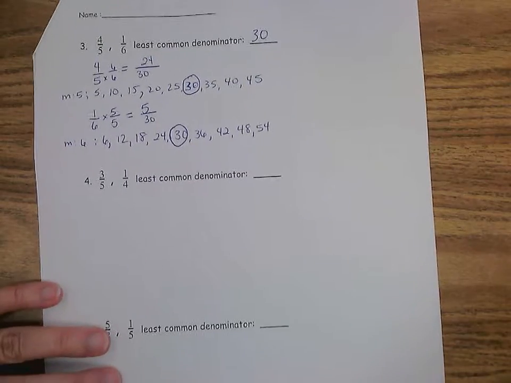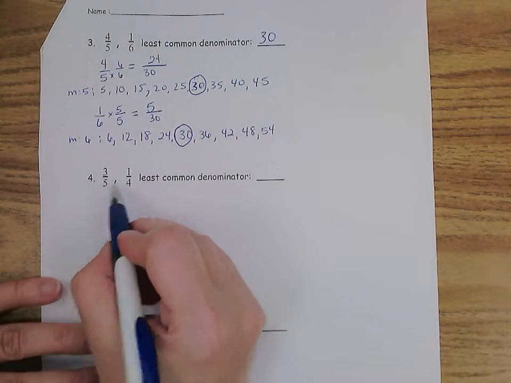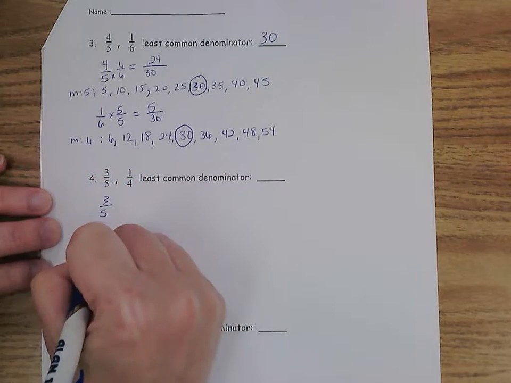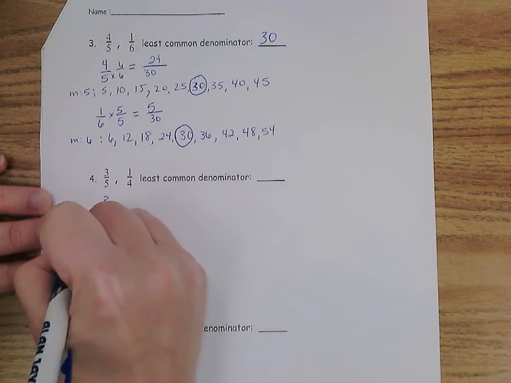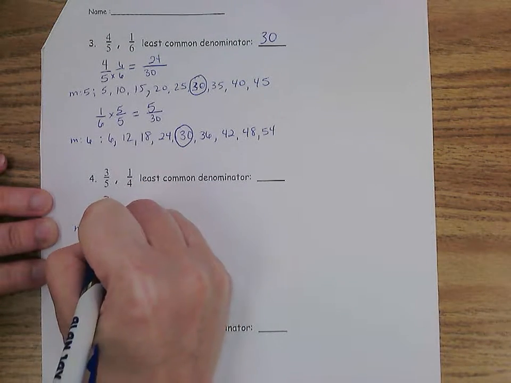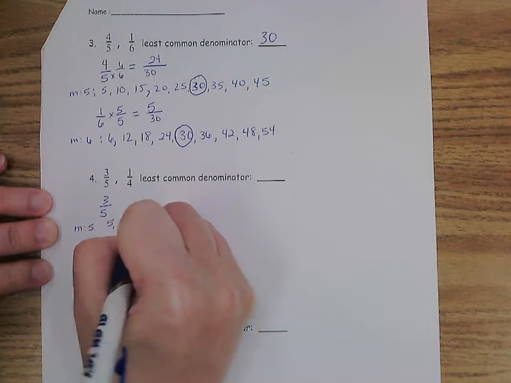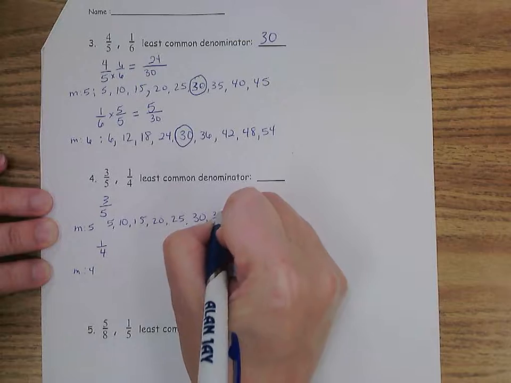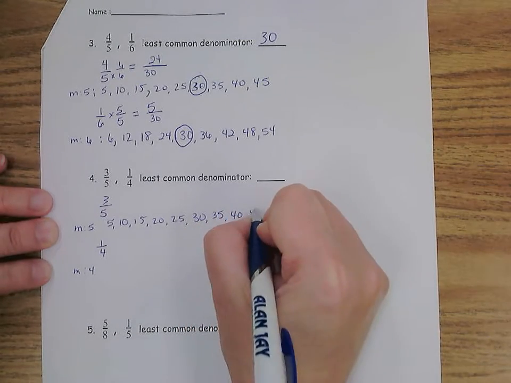Number 4, we have 3/5 and 1/4. Multiples of 5, multiples of 4. 5, 10, 15, 20, 25, 30, 35, 40, 45.